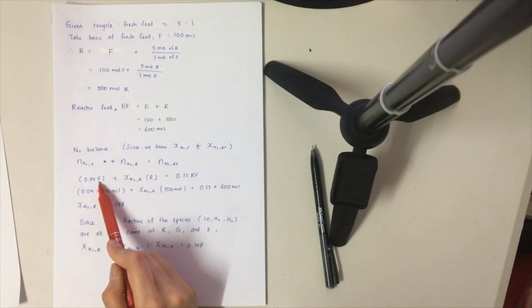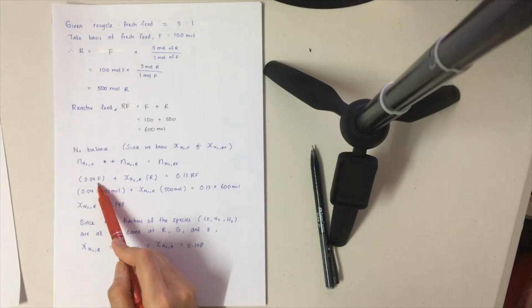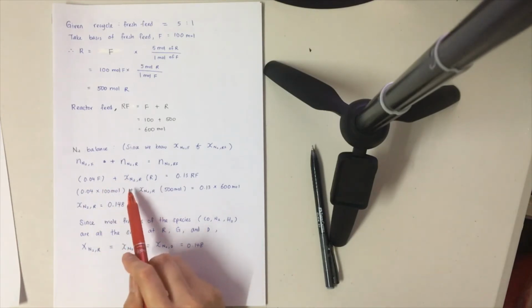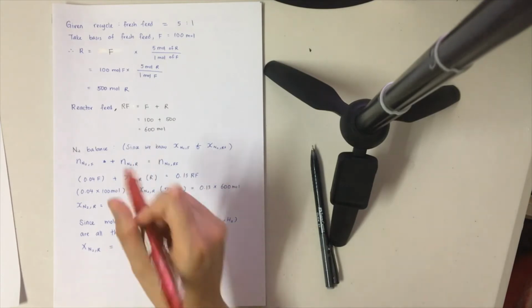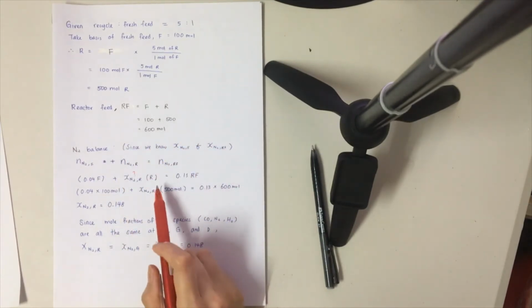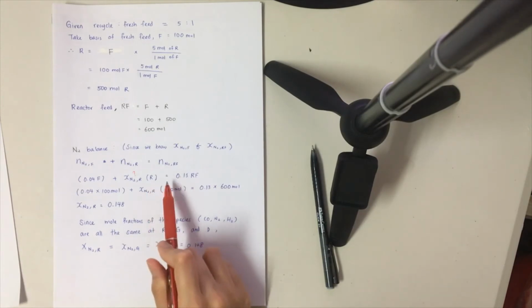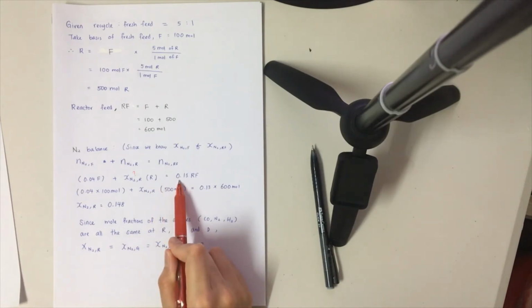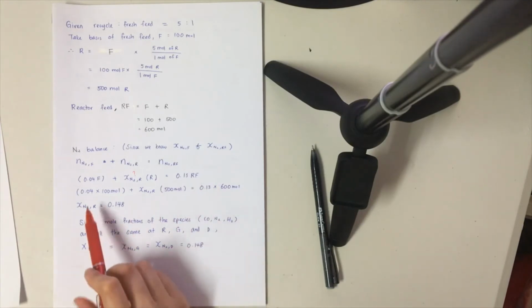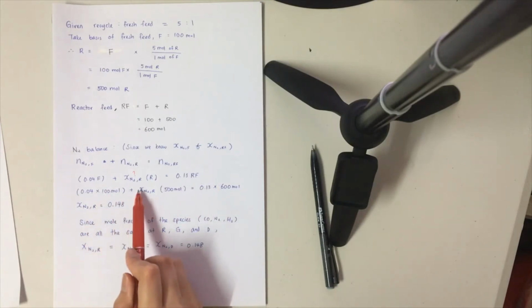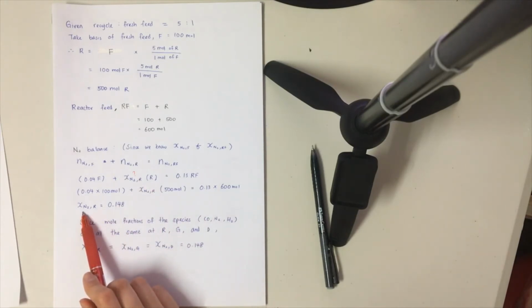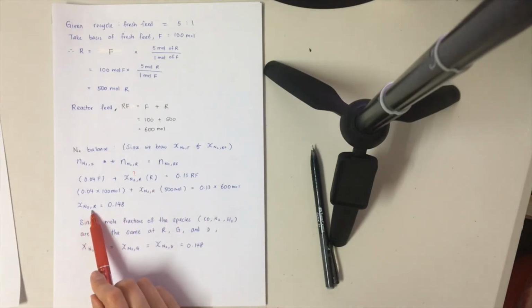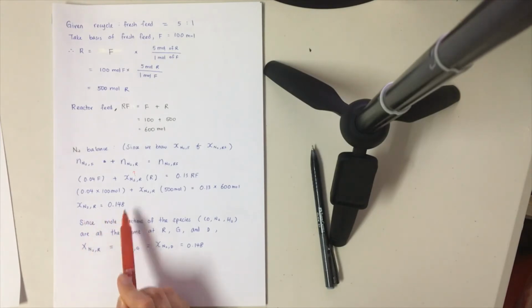Nitrogen is 0.04, which is 4%, multiplied by the feed, plus this unknown multiplied by R, equals 13% of nitrogen in the reactor feed. Substituting your values in, we can find that the fraction of nitrogen in the recycled stream is 0.148.